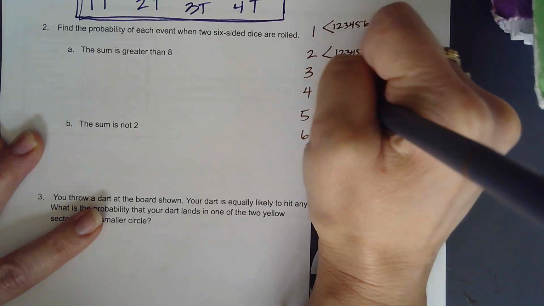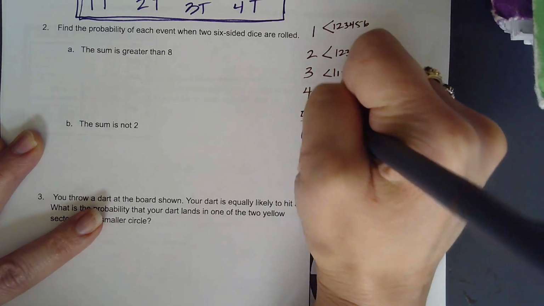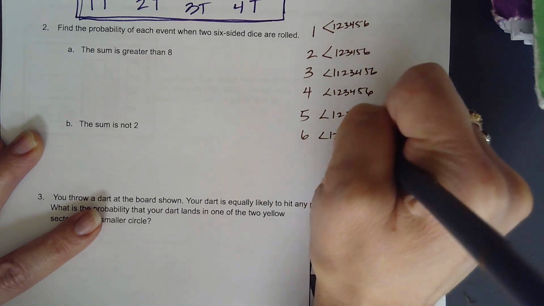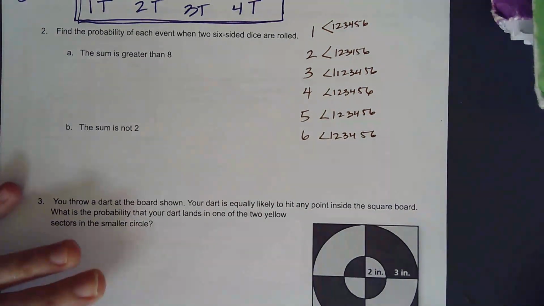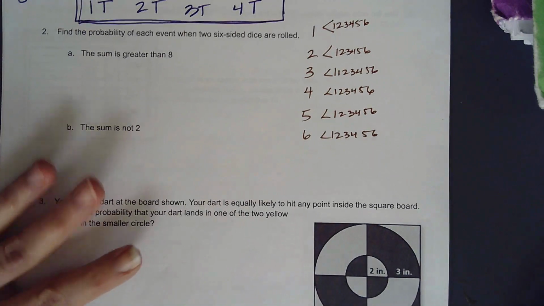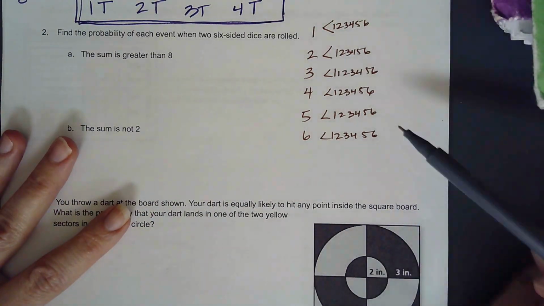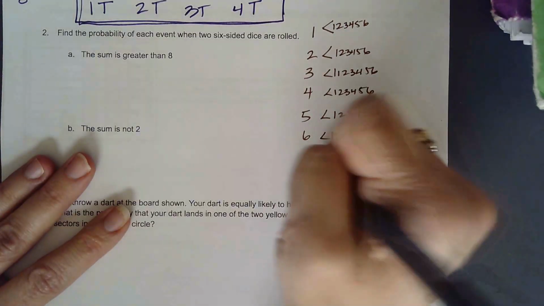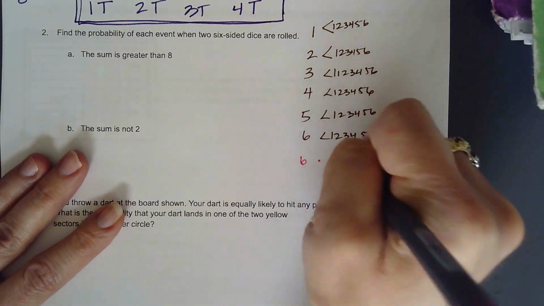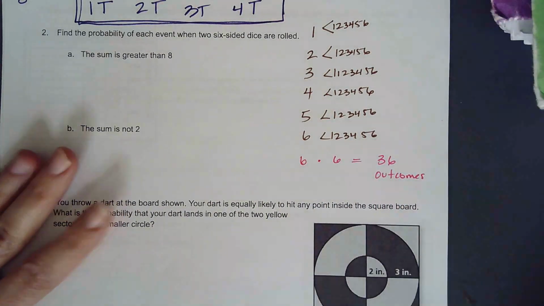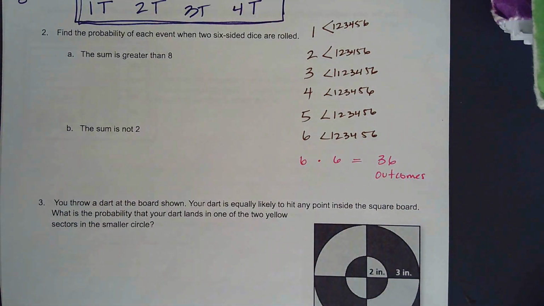What we're getting at here is there are a lot of possible choices, so it's not always feasible to write them all out. In this case it's not too bad, but when we get larger numbers, it's not going to be as easy. So these are all the possible outcomes. If I have 6 choices on the first one, 6 choices on the second one, I have 36 possible outcomes. So that's what I was getting at earlier.